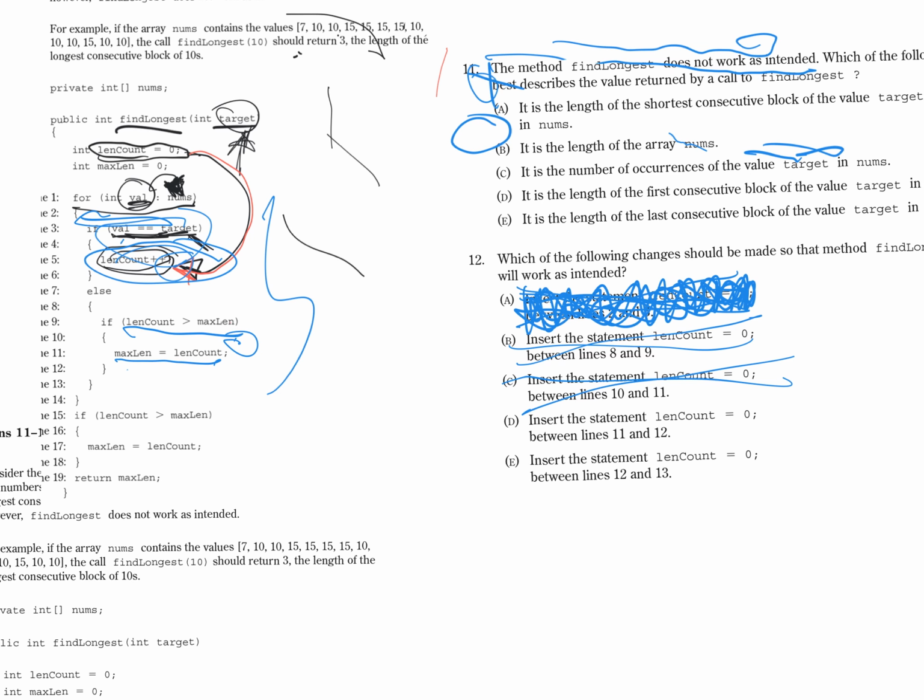D, insert between 11 and 12. So the question is, can we reset it here? The problem with that is it's only going to reset length count if it is greater than our max length. And regardless of whether or not max length gets updated, we should be resetting length count to 0. So that leaves us with E, which is to say after, so it's going to go right here. Again, regardless of whether or not you're going to update max length, you should be resetting length count. So that's problem 11 and 12.